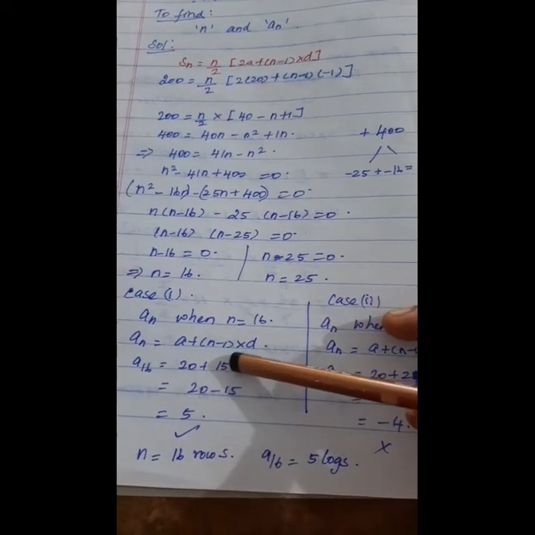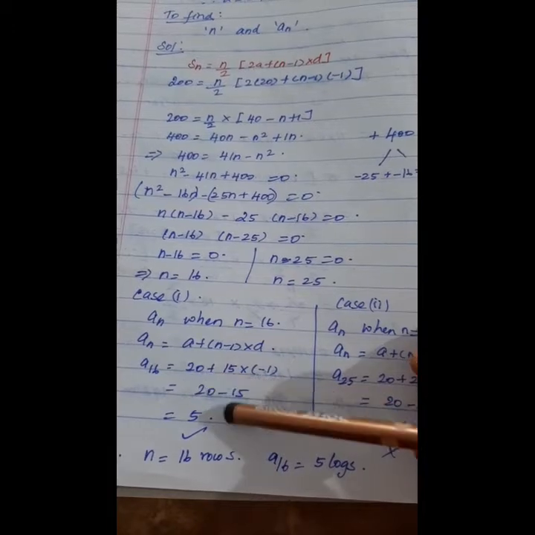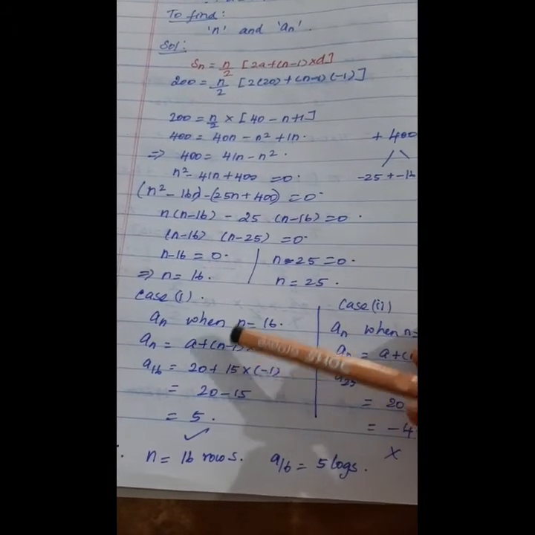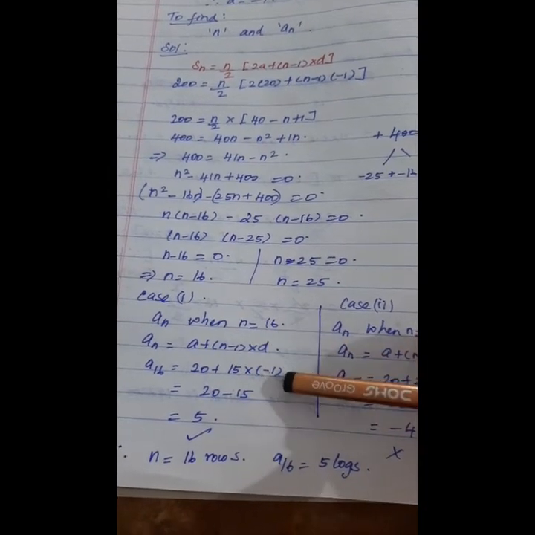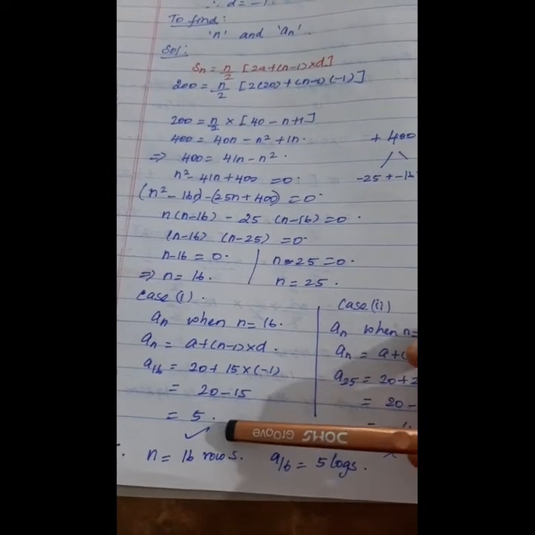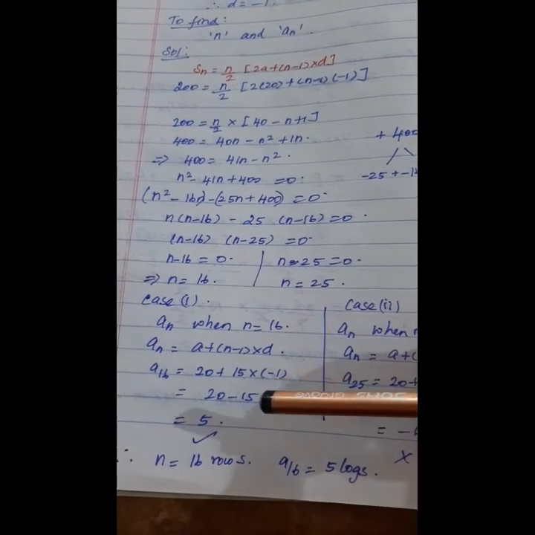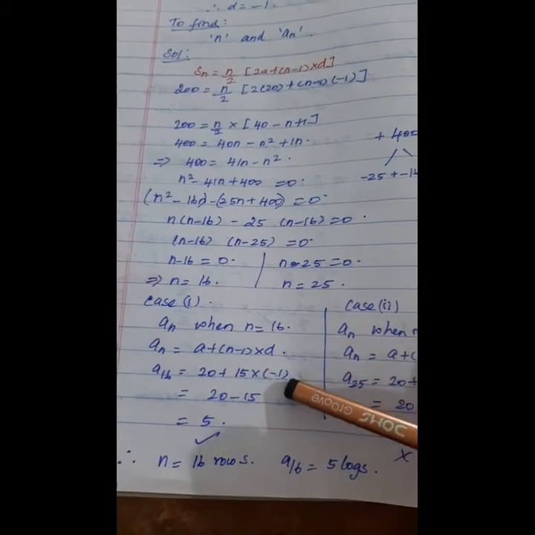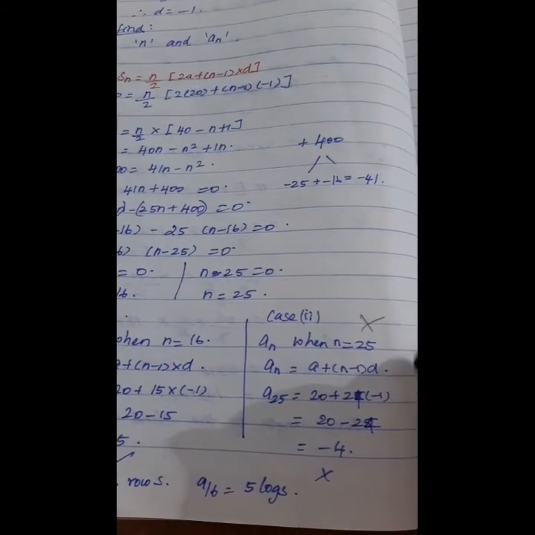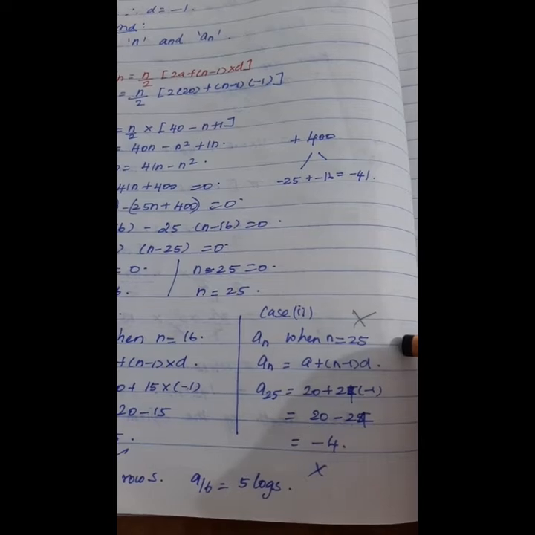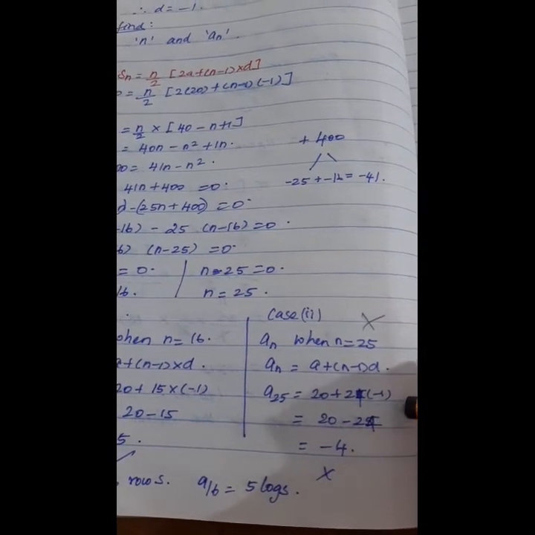We know that a plus n minus 1 into d is an. What is a? The logs in the bottom row, that is 20. What is n? n is 16 I got here. So 16 minus 1, 15. What is d? Minus 1. So 20 minus 15, I'm getting 5. Yes, there is a chance that there may be 5 logs on the topmost row. So we'll hold it. Let us go for the second case. The second case, when I'm taking n is equal to 25. What I'll get is an as 20 plus 24 into minus 1.